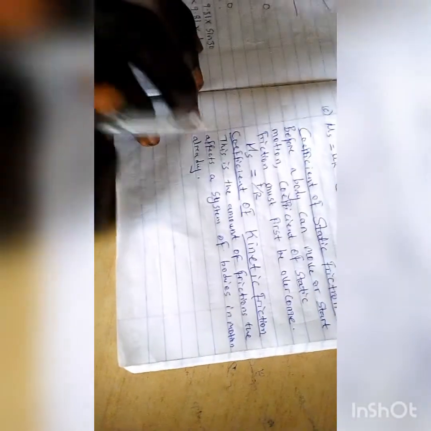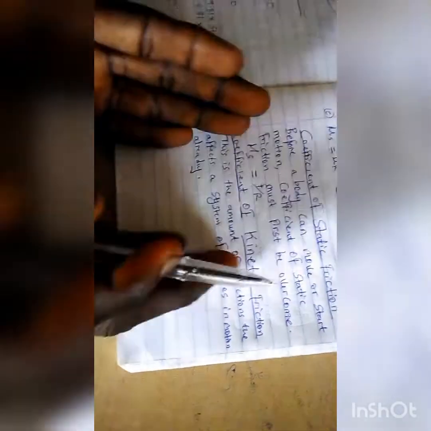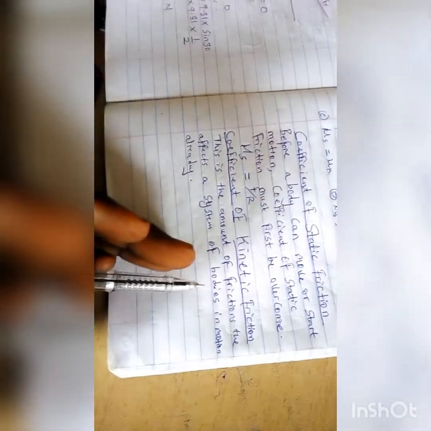Now let's analyze. What do you think? Do you think the coefficient of friction before a body starts moving will be lesser than the coefficient of friction while the body is already moving? That's a very interesting question to answer.